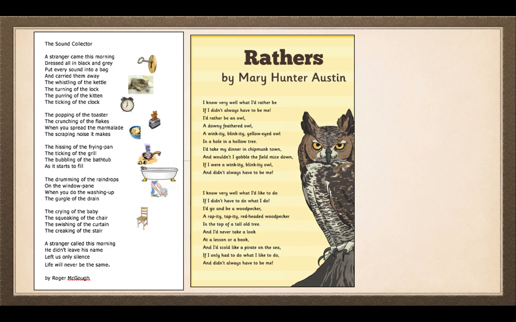Now we have the sound collector on the left, and it's the poem that we did the day before. And on the right we have Rathers, which is the poem that we did in the reading comprehension lesson. Now if you look at those 2 poems, they definitely visually look different. How are they different? So how are these poems the same or different?